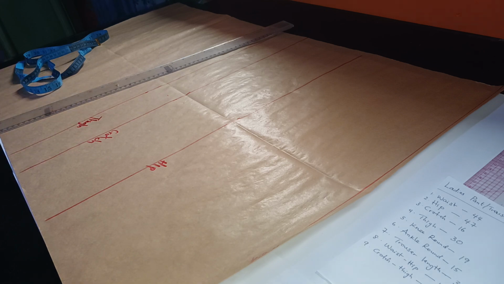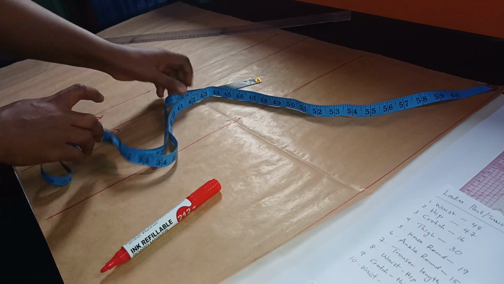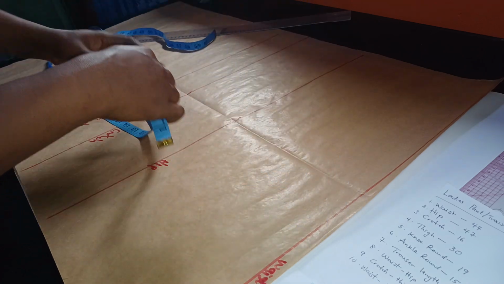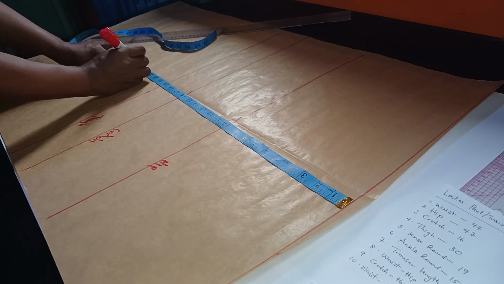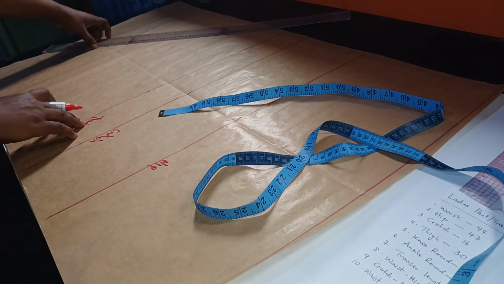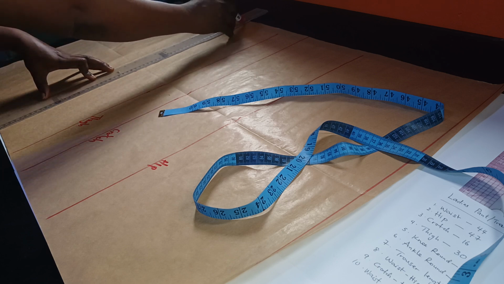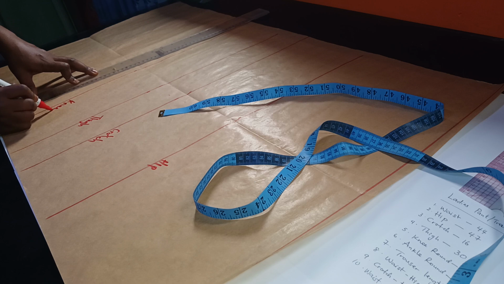The next one we are going to take is our nail. Our waist to nail measurement here is 24. Measure 24 down from your waist and mark it. Take a ruler and make a straight line down. This is our nail line.